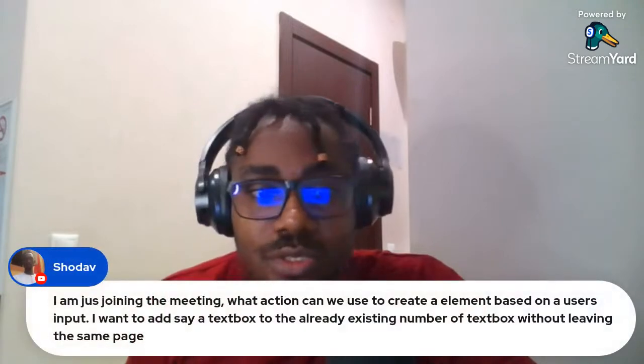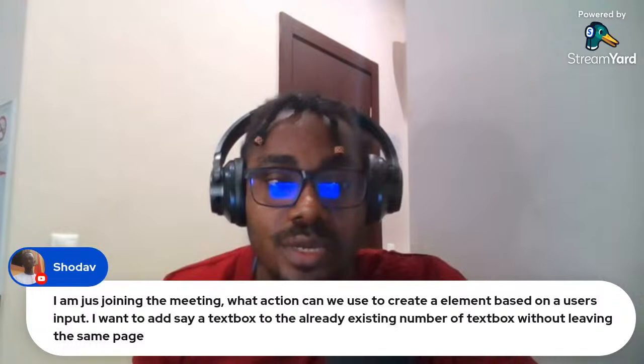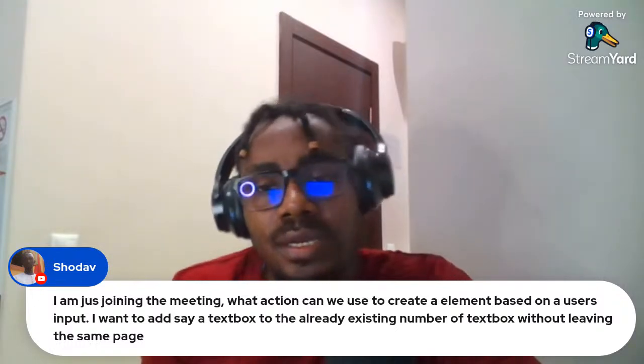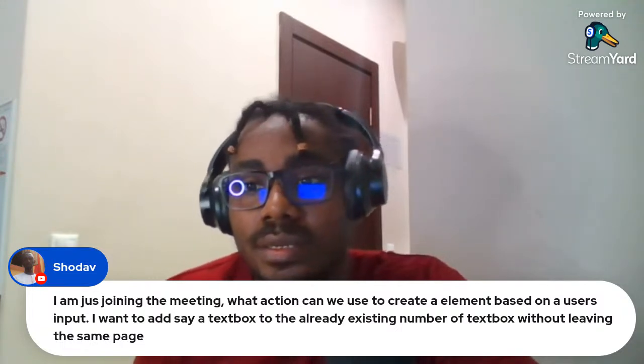Okay, so so far we have come to the end. Let's see. Someone said, I'm just joining the meeting. What action can we use to create an element based on a user's input? I want to add, say, a text box to the already existing number of text boxes without leaving the same page. This is not very clear. Please, can you ask the question again?